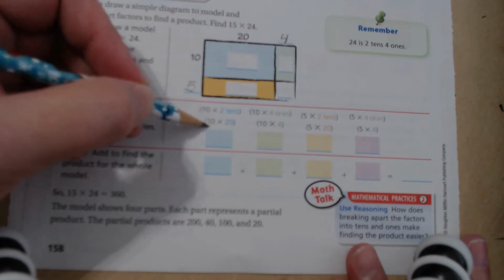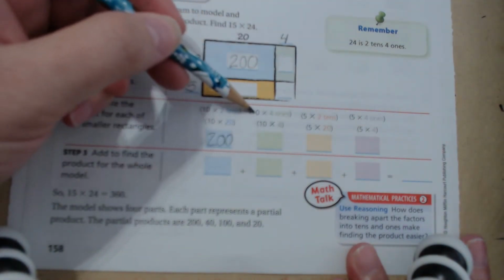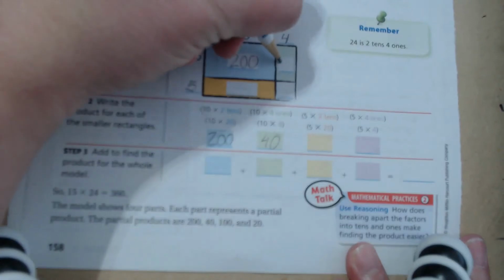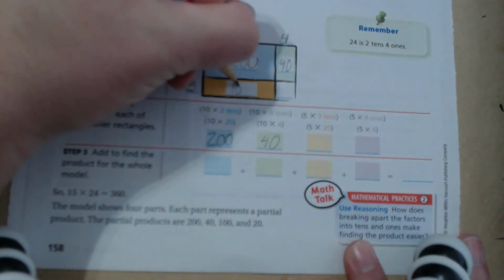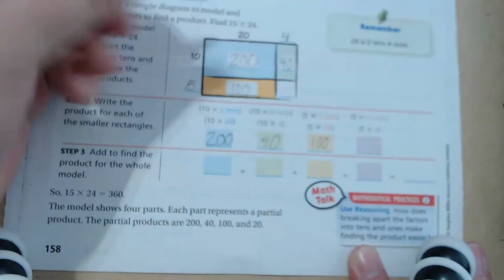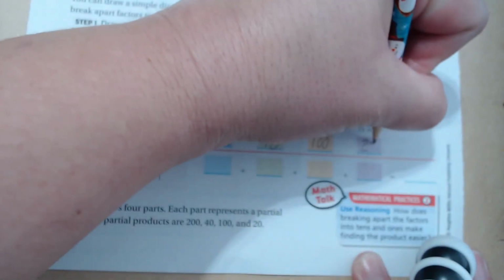Well, 10 times 20, two tens times 10, is 200. 10 times 4, 10 times 4 ones, is 40. 5 times 20, 5 times 2 tens, is 100. 5 times 4 is 20.